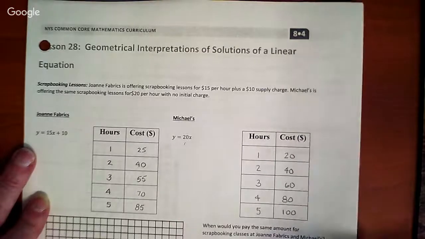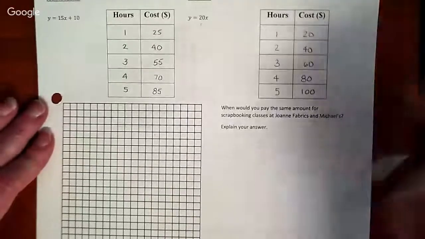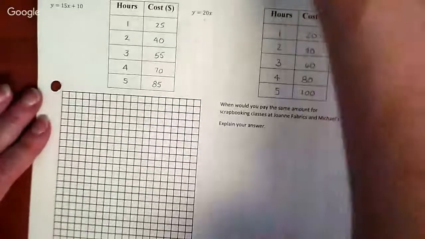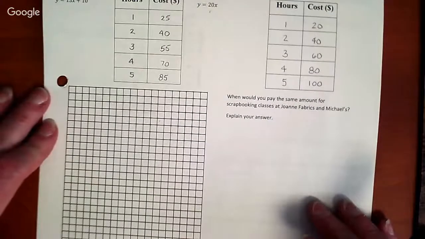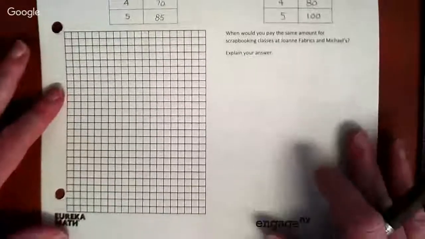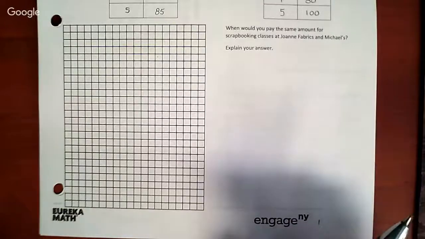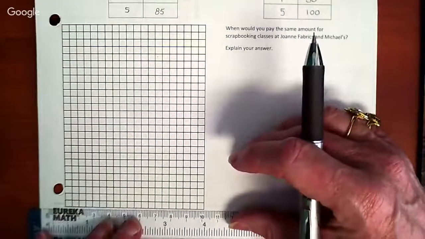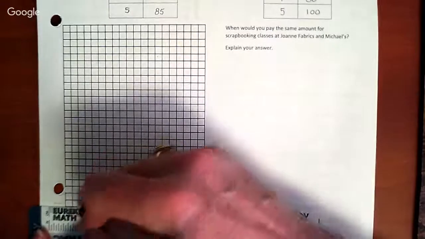So here, if we were to graph these two linear equations, first of all, you always number and label your graph. So we're going to do that first. I am going to draw my line. Make sure you draw your axes, ladies and gentlemen.